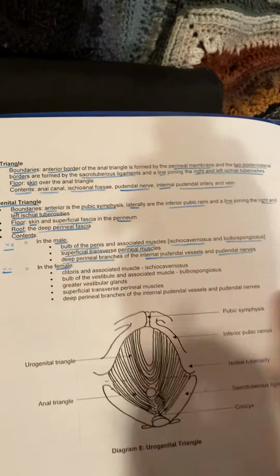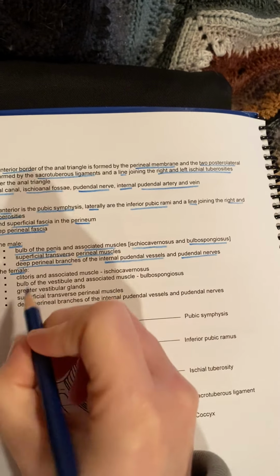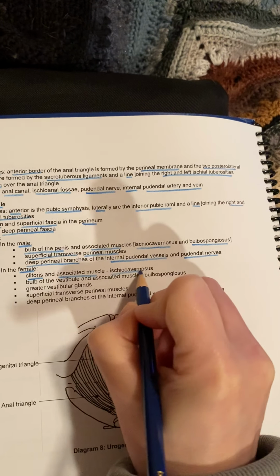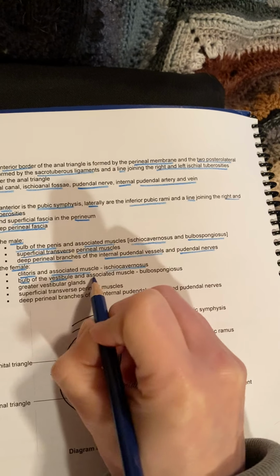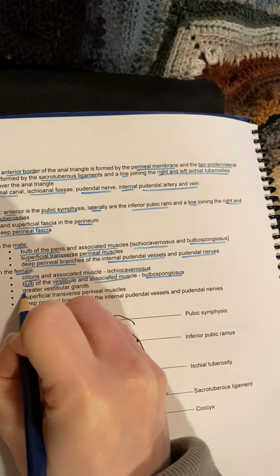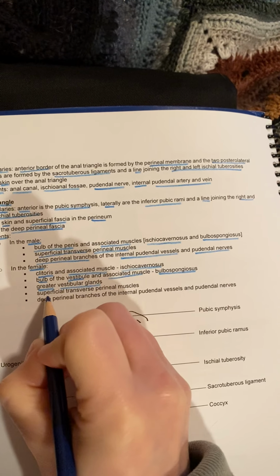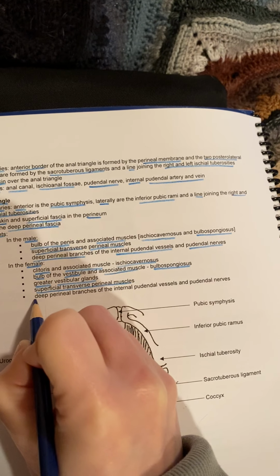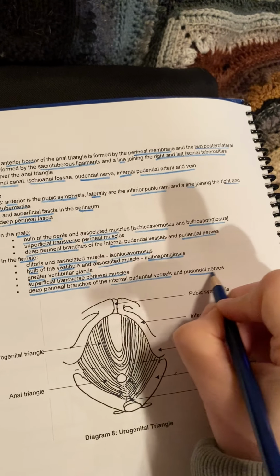XX female is going to have this in the urogenital triangle. Clitoris, associated muscle, ischiocavernosus, bulb of the vestibule and associated muscle, bulbospongiosus, greater vestibular glands, superficial transverse perineal muscles, deep perineal branches of internal pudendal vessels and pudendal nerves.